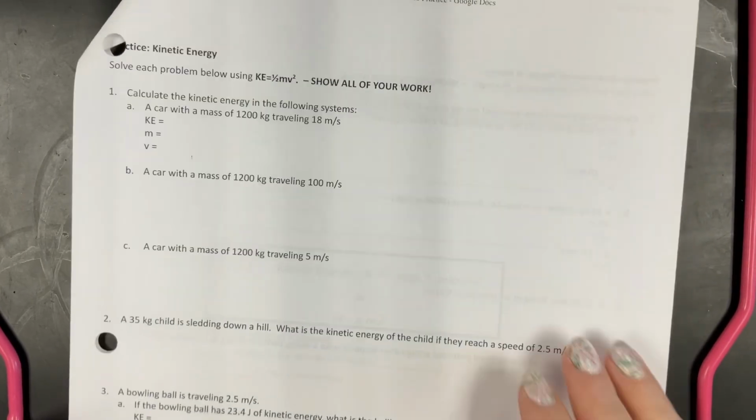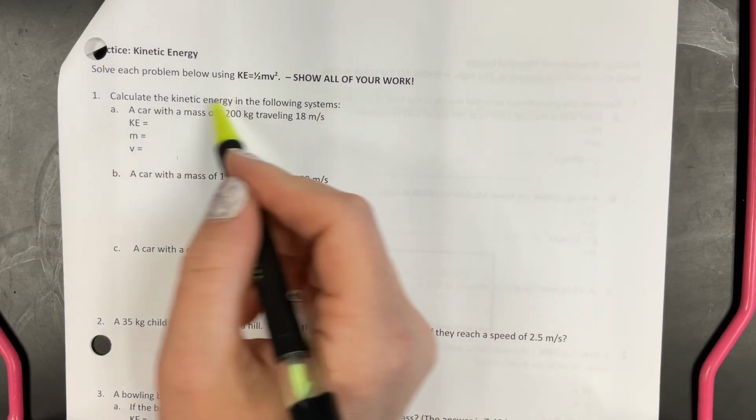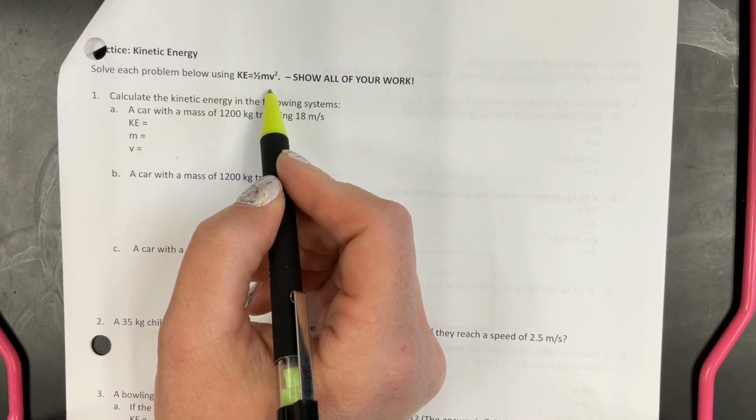This is the top of page 3 of our notes. We're solving for kinetic energy. That problem is at the very bottom of page 2. Okay, great. We're solving kinetic energy. So it says, solve each problem using KE equals 1/2 mv squared.